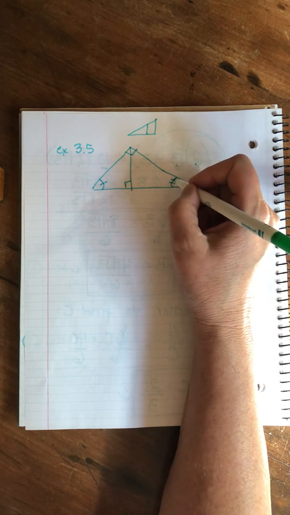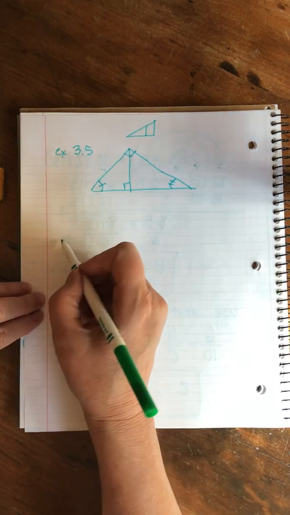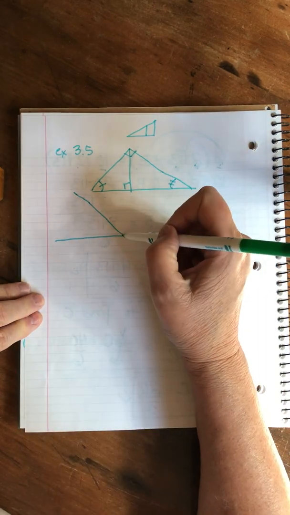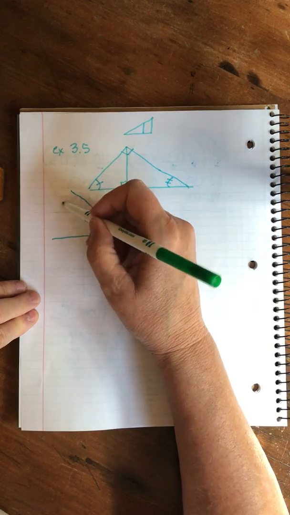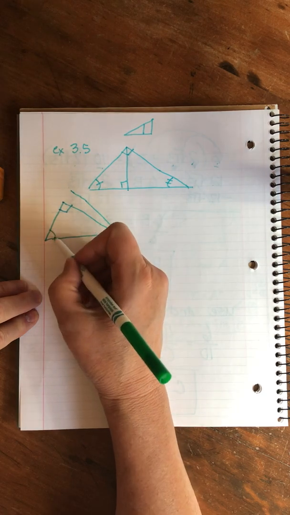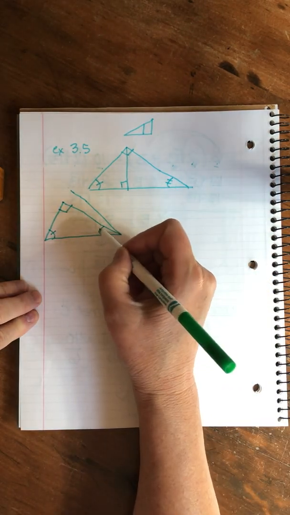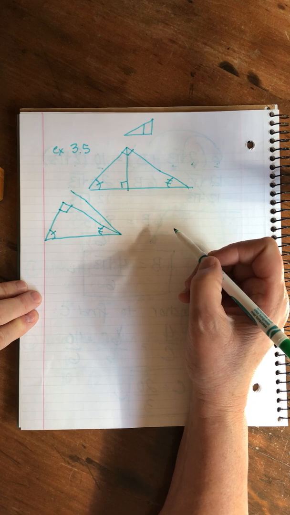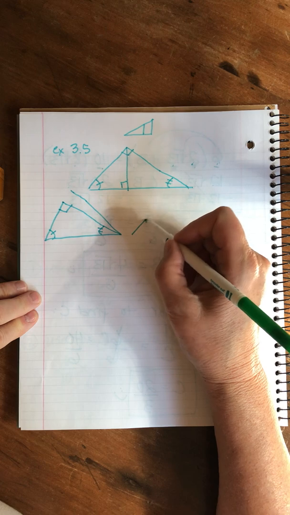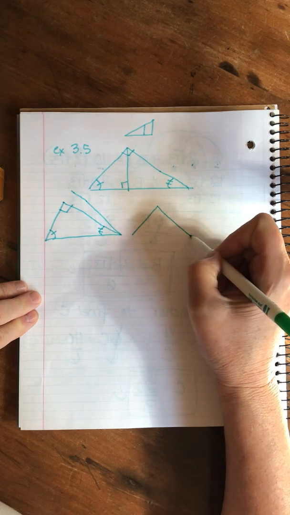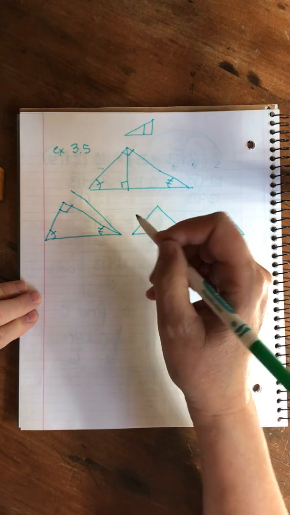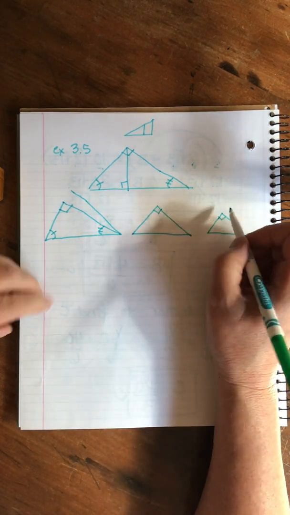So I'll show you how we're going to draw them all separately. This time we're going to start with the biggest one first. I don't like the way I drew that. Okay, so there's the first one. And it's got this there, this there. Then we're going to draw the medium-sized one. And then we're going to draw the little one. Okay, they all need to have this there.